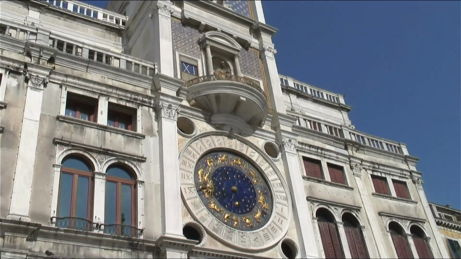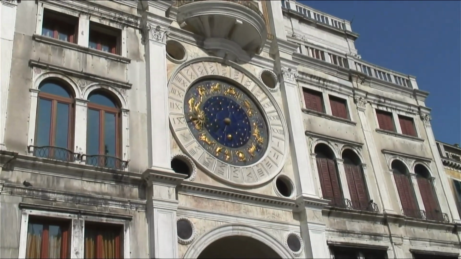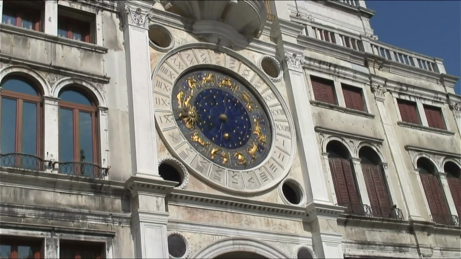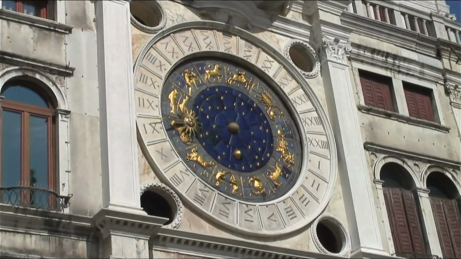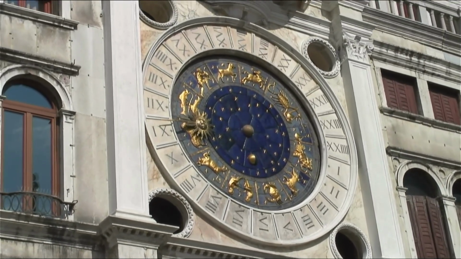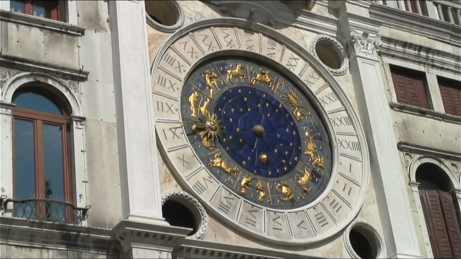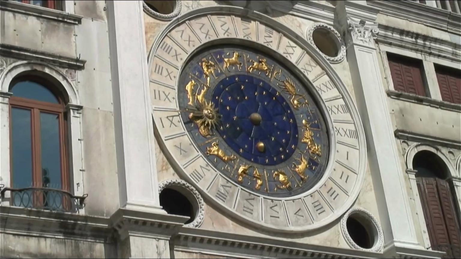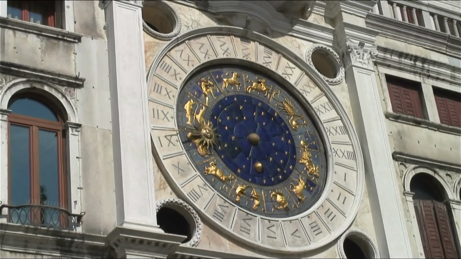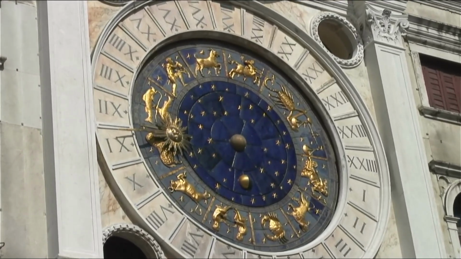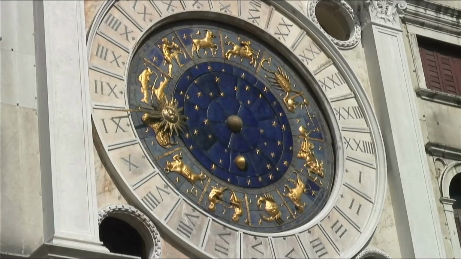Now it's St. Mark's Square. This is a clock tower. The clock was built in the late 15th century. Besides the clock, it gives the zodiac signs. And the week of Ascension, the Magi come out to pay homage to the Virgin Mary.